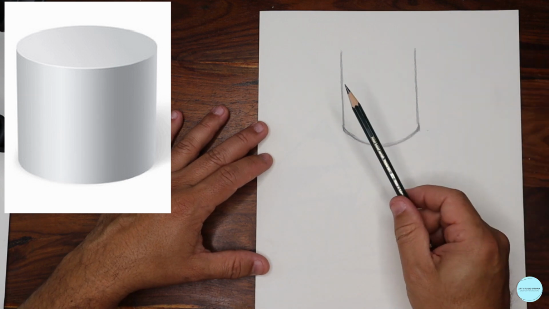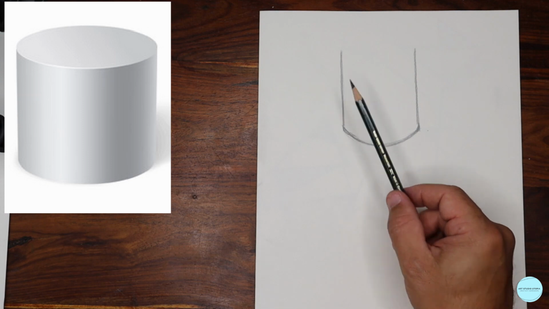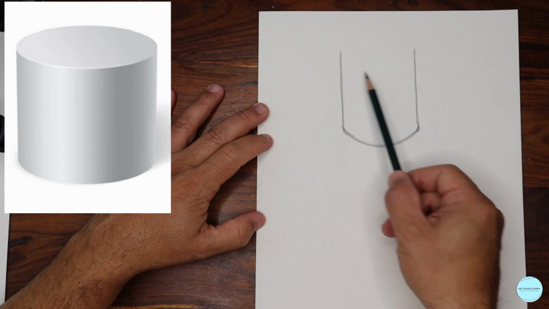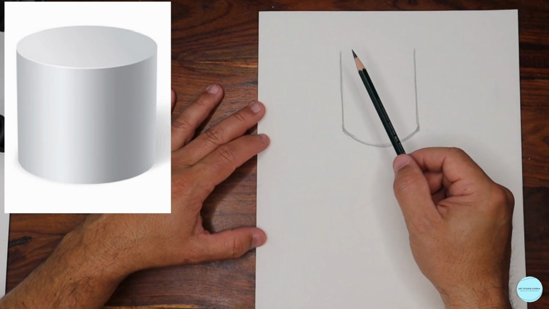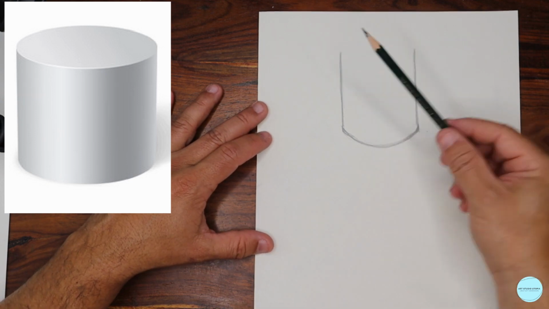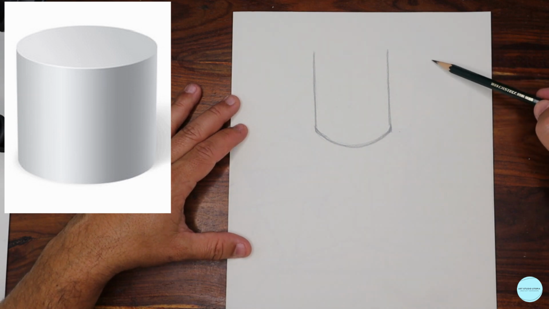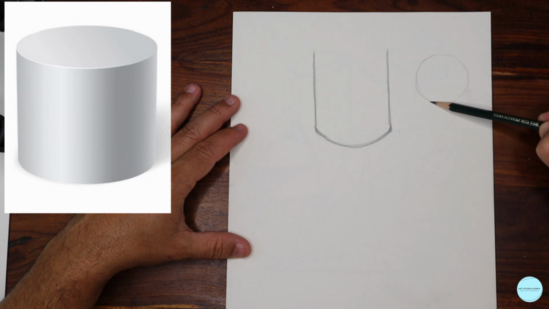Now we come to the top. So if you look at the top, what connects the point of those 2 verticals is a wannabe circle. Call it an ellipse. So it's a circle in perspective. Here's a little joke. It's not a joke. I'm about to draw a cylinder. Are you ready? Done.